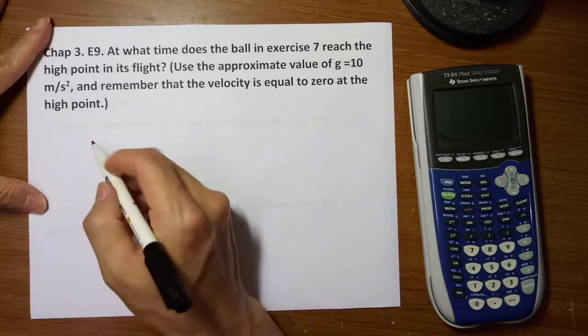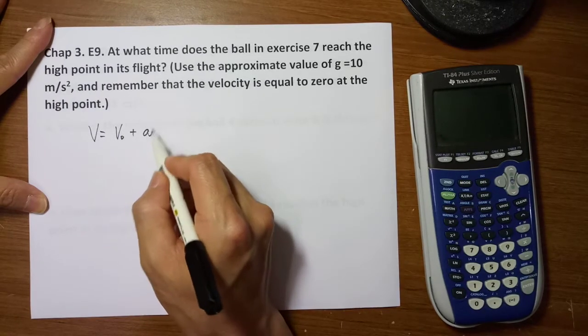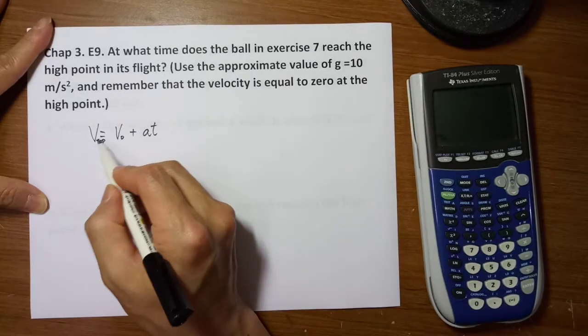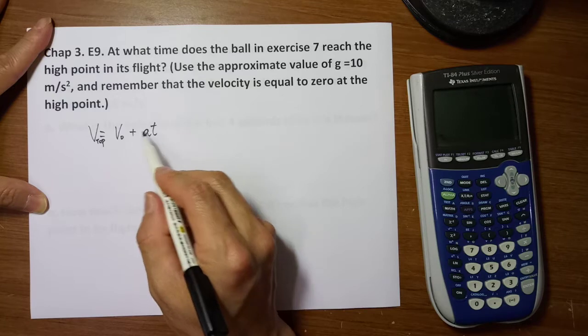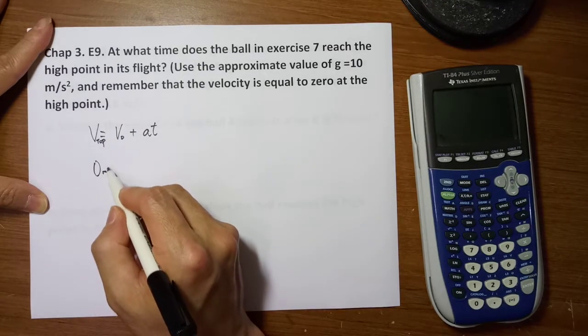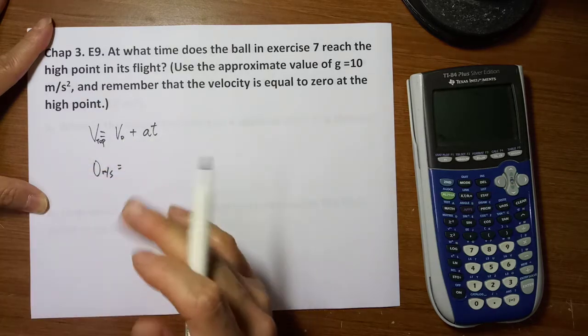V equals v naught plus at. The highest point we call the top. V top equals v naught plus at. That v top is 0 meters per second because it's the highest point, the turning point.